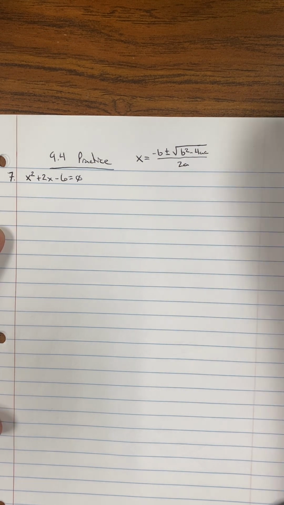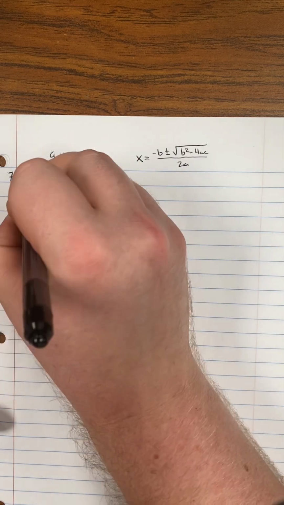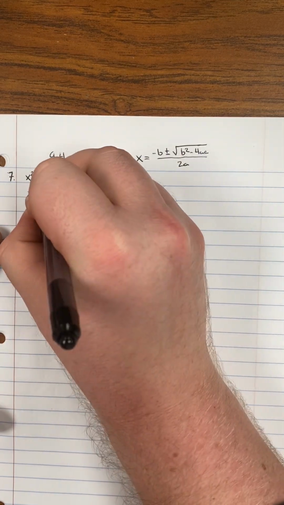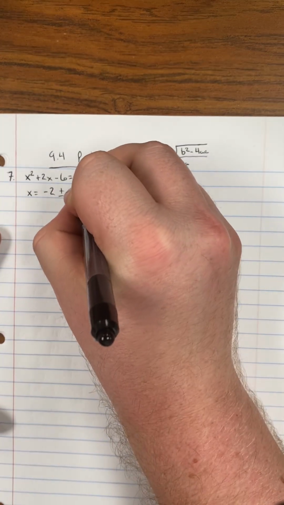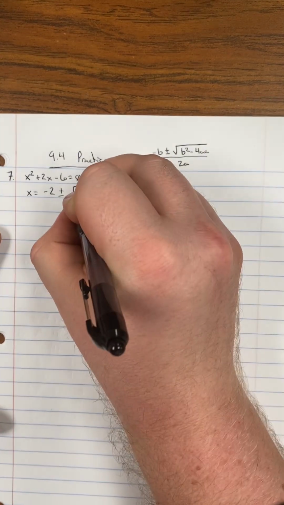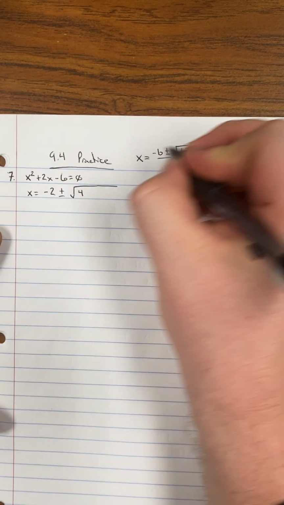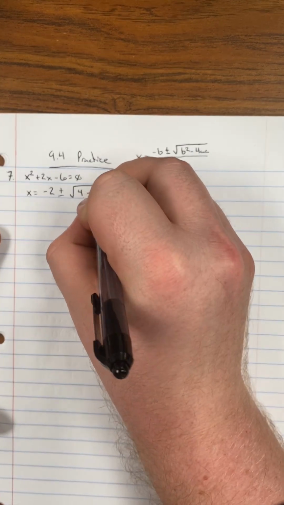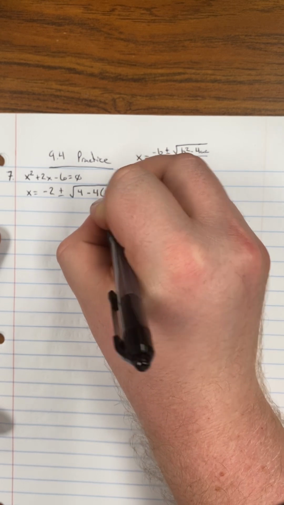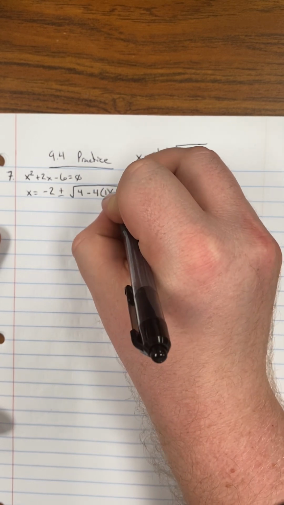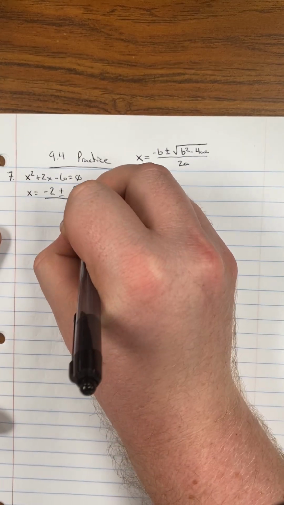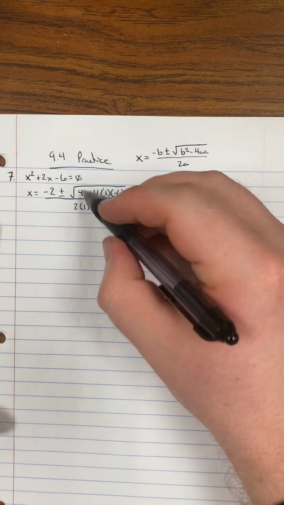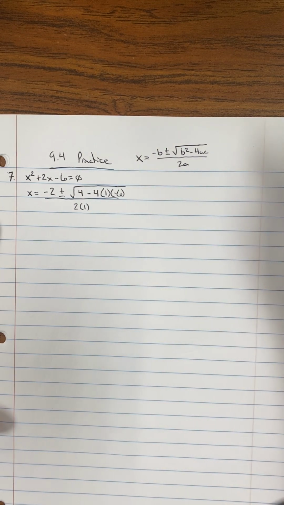Okay, so let's start by setting this up. So x is going to be equal to negative b, which is negative 2, plus or minus the square root of 2 squared, which is 4, minus 4 times a times c, all over 2 times a. Okay, notice I already solved for this squared because I'm just trying to save some paper and save some time.